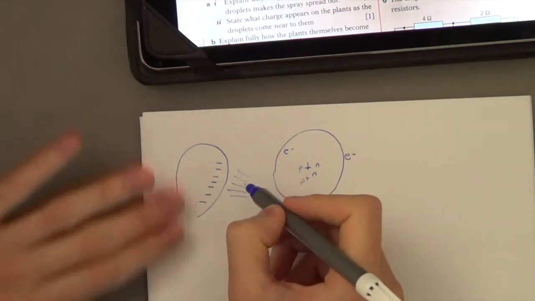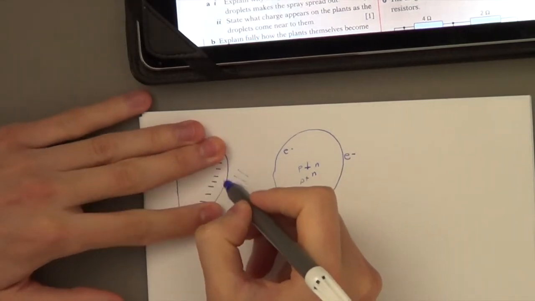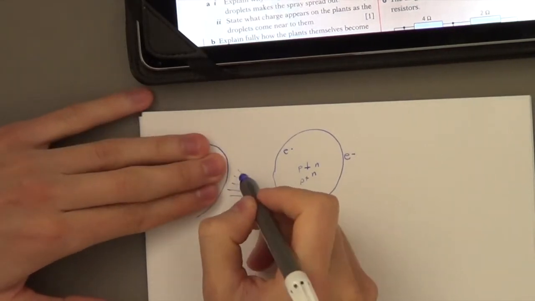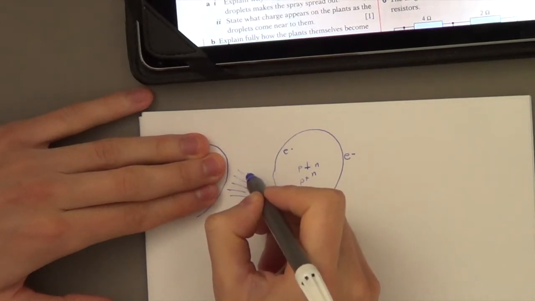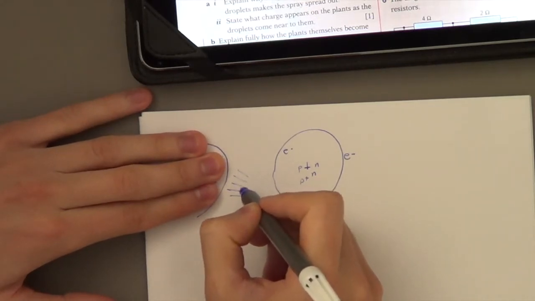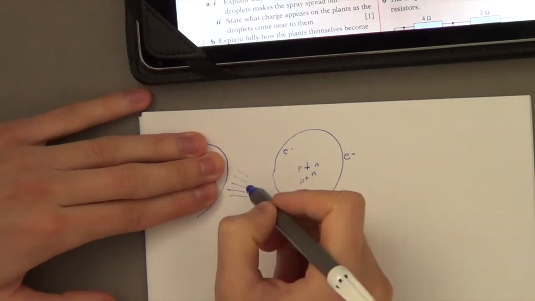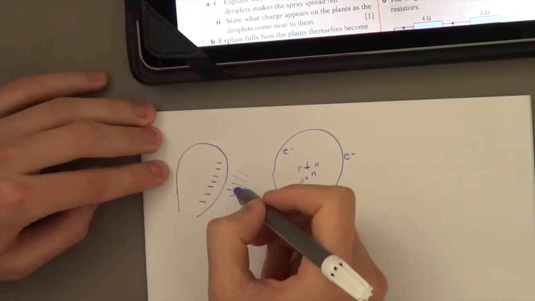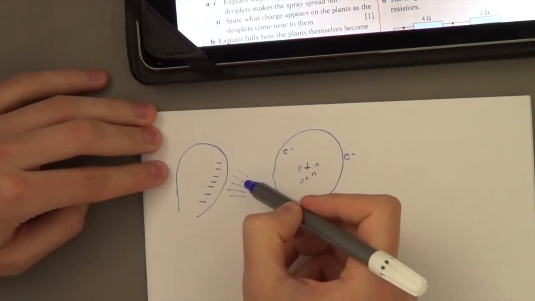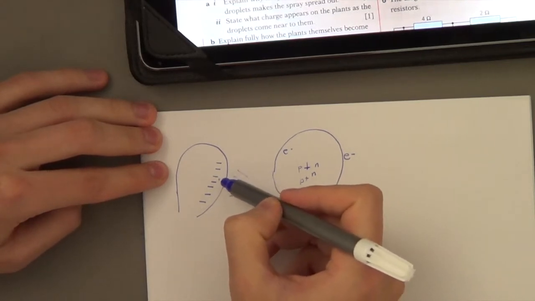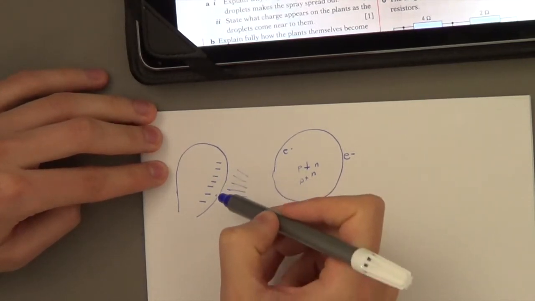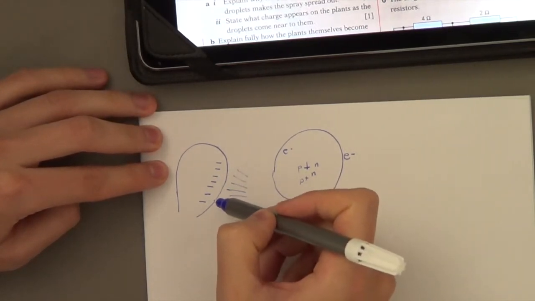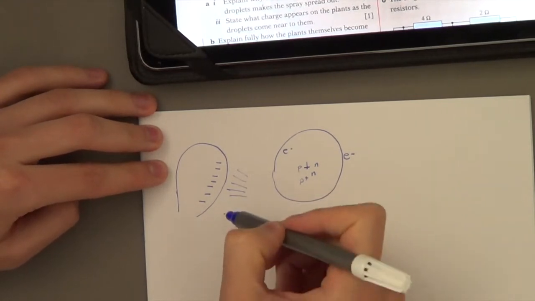So in this case, before the hair was rubbed with the balloon, it would have had equal positive and negative charges on each hair strand. However, when the balloon rubbed against the hair, the negative electrons from the hair must have got on to the balloon. The clue is in the question because it says explain how the balloon becomes negatively charged.